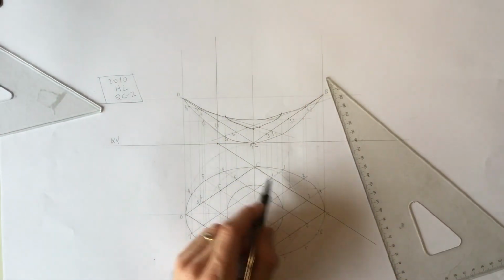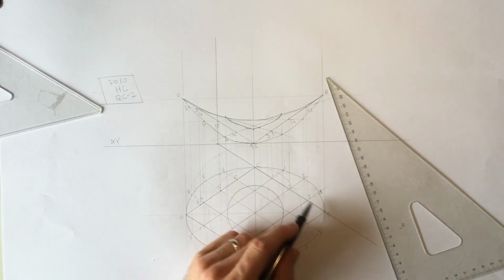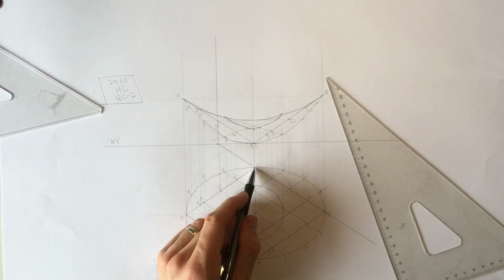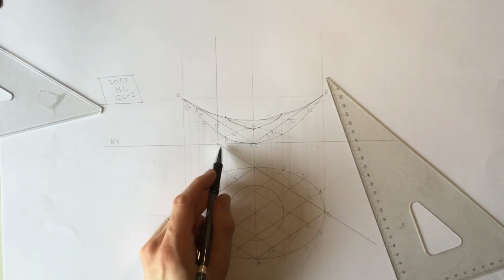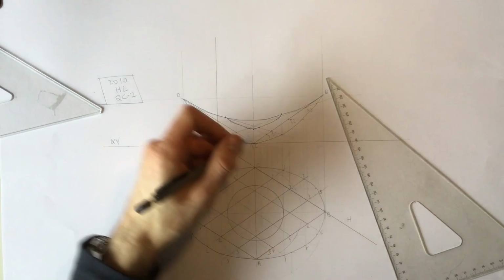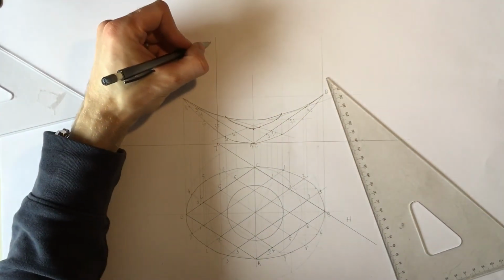But essentially C is already on the ground, so therefore if BC is on a vertical plane, and C is already on the ground, then the horizontal trace HT will already contain C and B, and that makes it a vertical line.